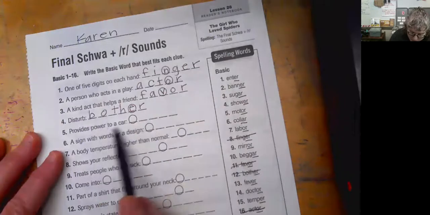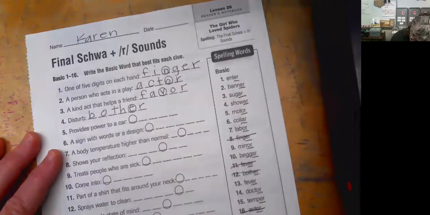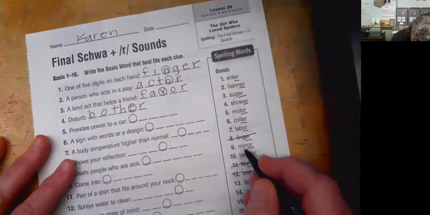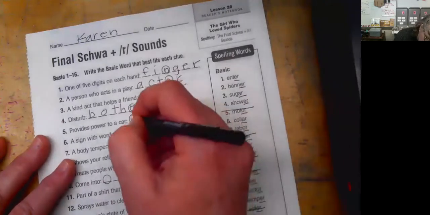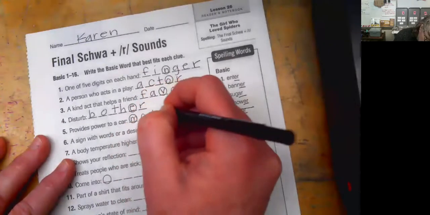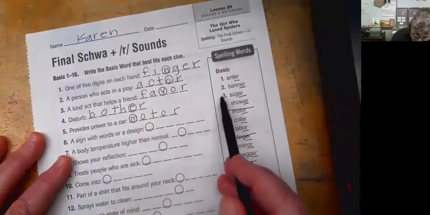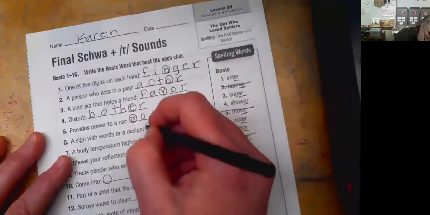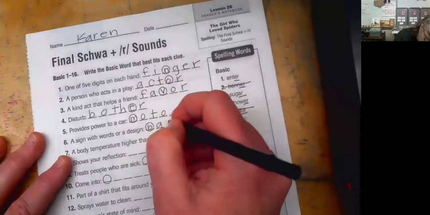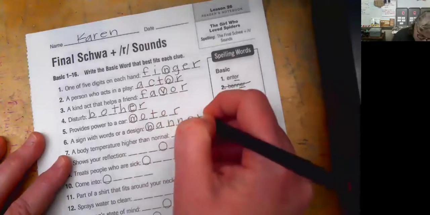A motor provides power to a car. Motor is number 5. MOTOR. A sign with words or a design. Banner. BANNER.